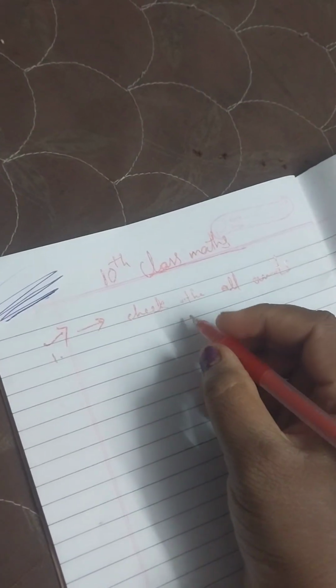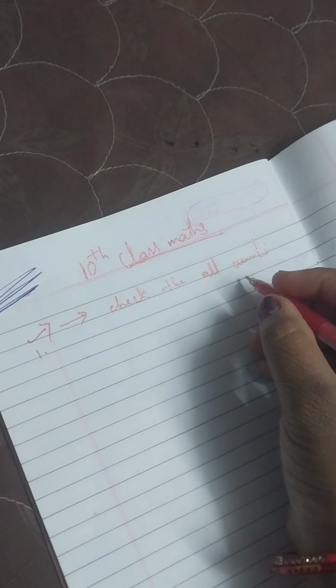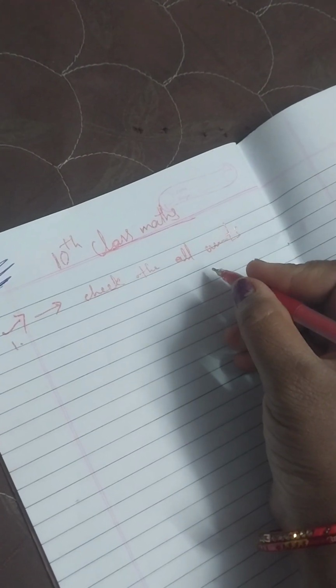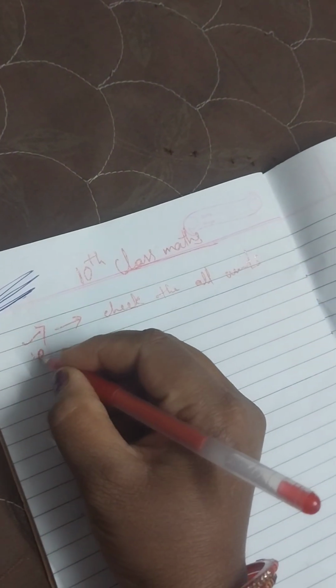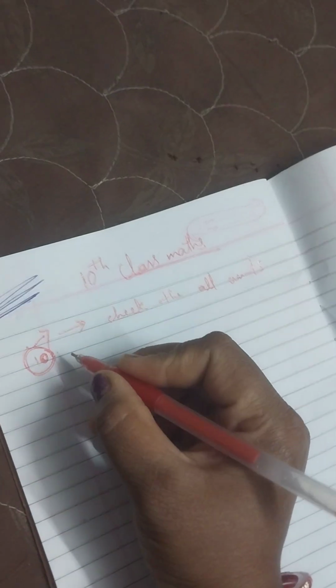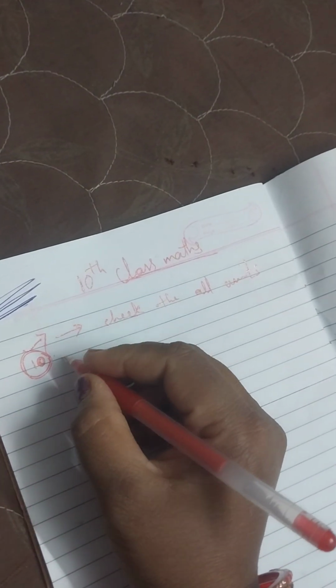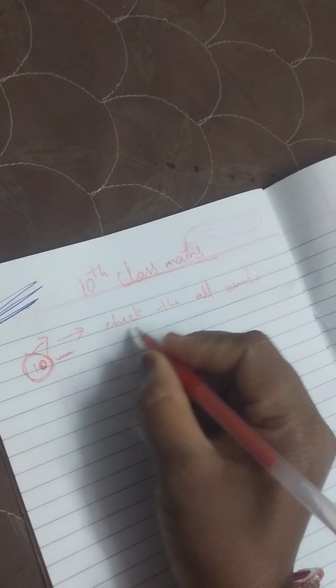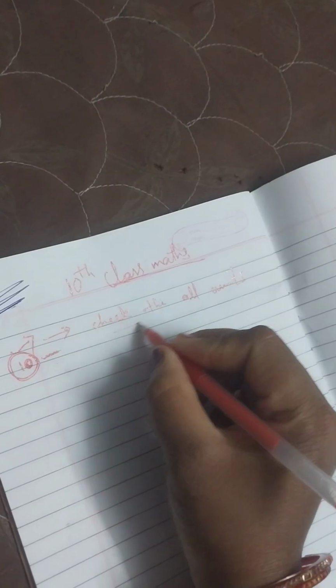Hello, hi. So, how to pass the 10th class maths exam? See, minimum points. What are the minimum 10 points to qualify to pass the exam? First point, we have to check all the units.